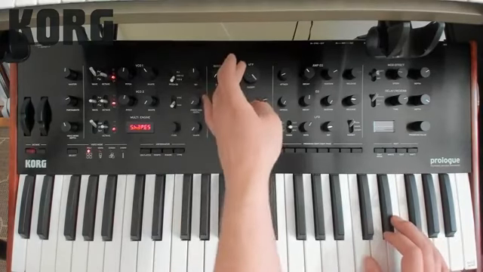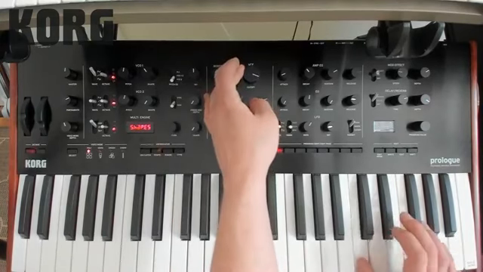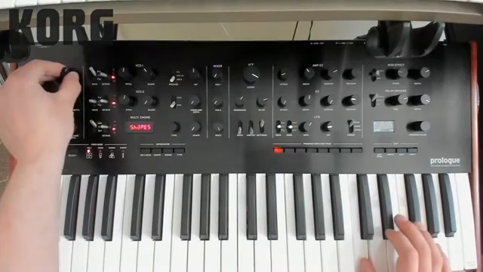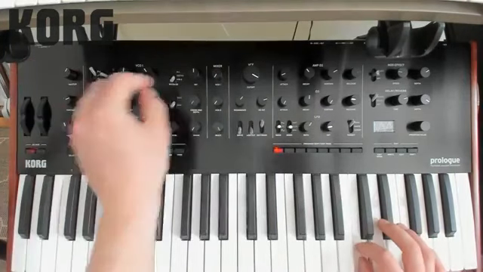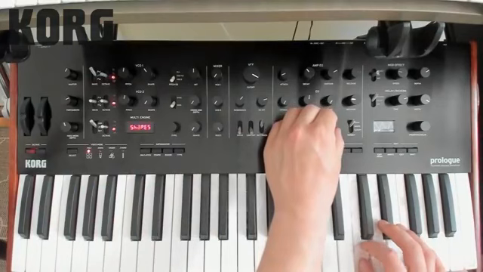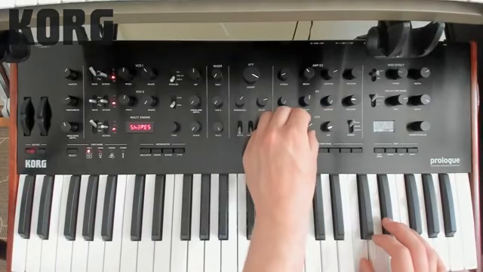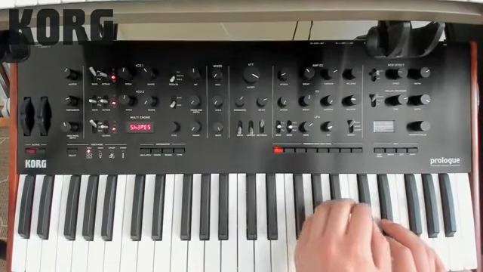Let's filter a little bit of high end out of that. Turn up the volume a little bit. I think I got the speed right on that.